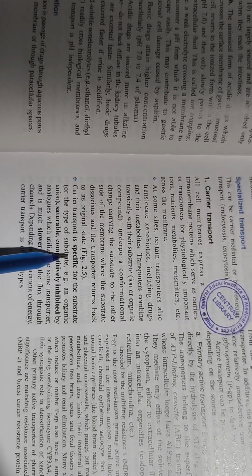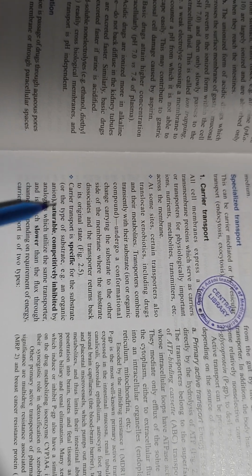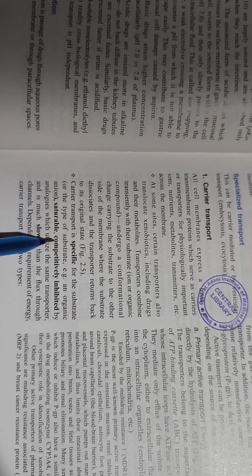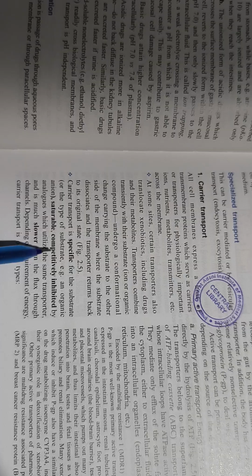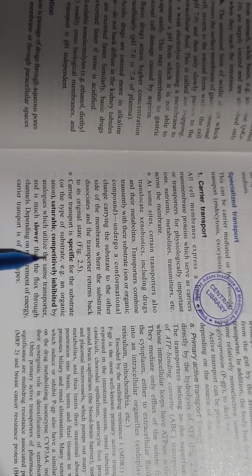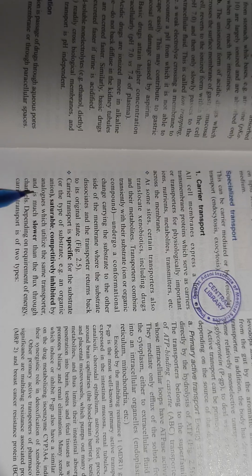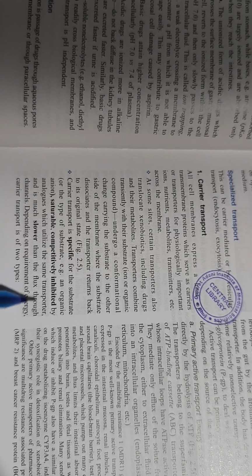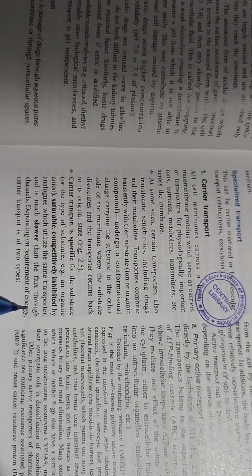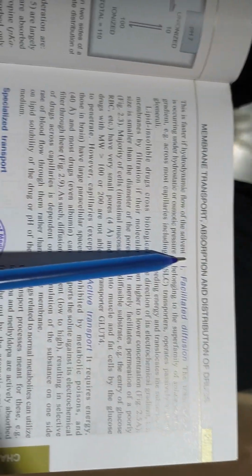Carrier transport is specific for a substrate or the type of substrate, for example organic anion. It is saturable, competitively inhibited by analogues which utilize the same transporter, and is much slower than the flux through channels. Depending on the requirement of energy, carrier transport is of two types. Facilitated diffusion.